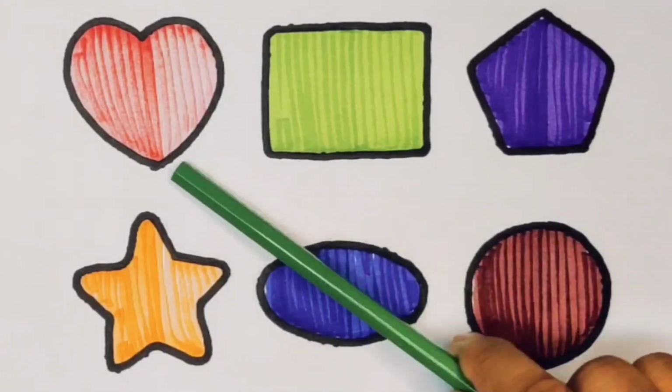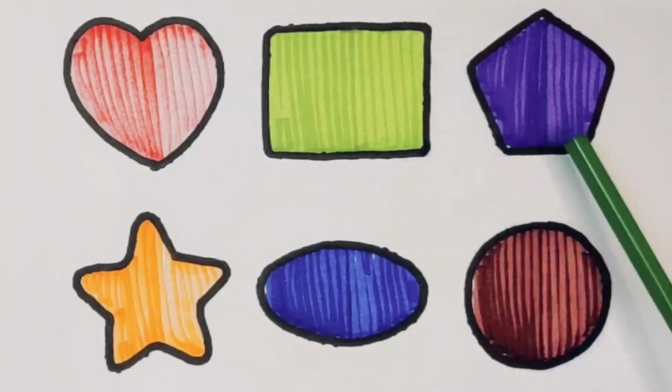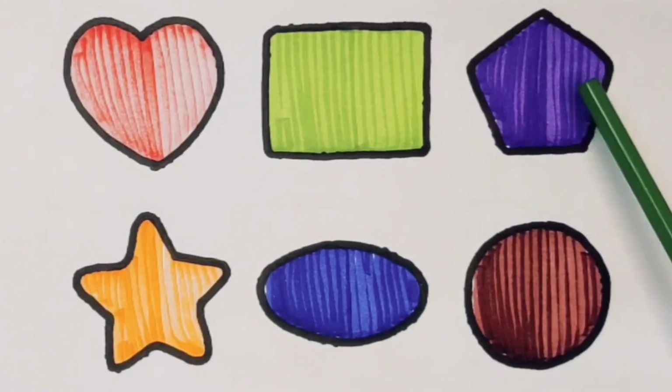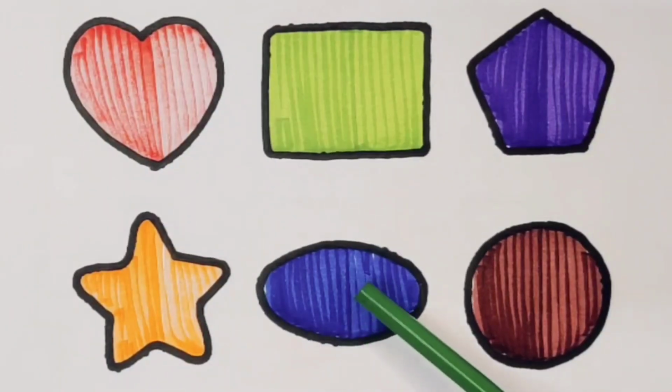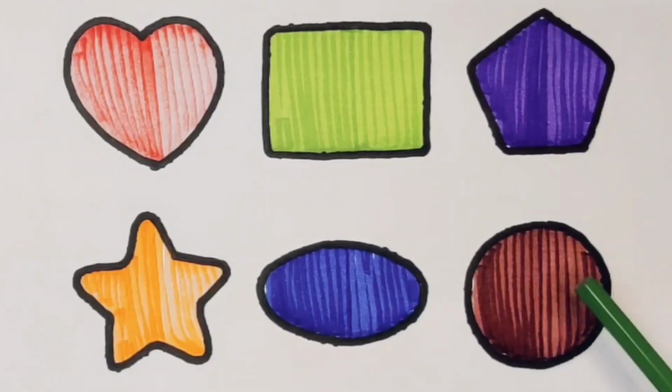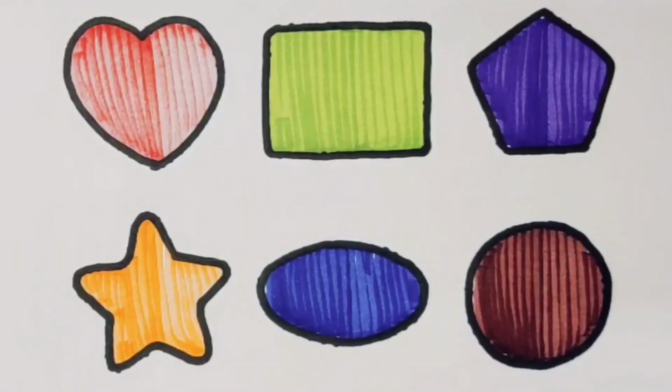What we learn? We learn red color, heart, green color, rectangle, purple color, pentagon, orange color, star, blue color, oval, chocolate color, circle.